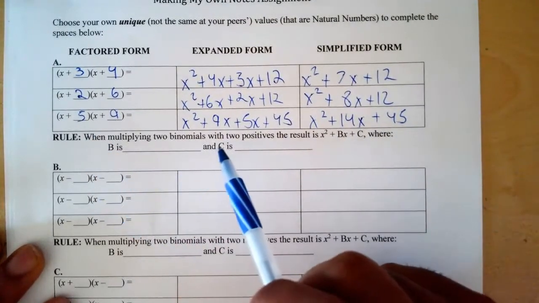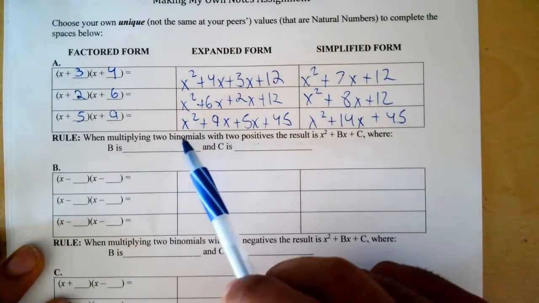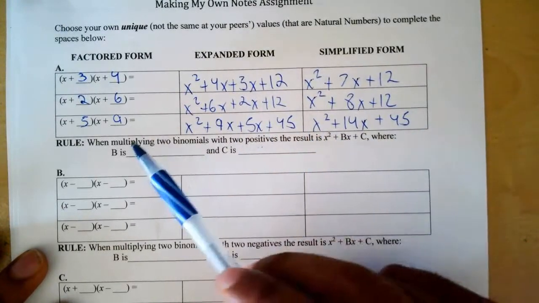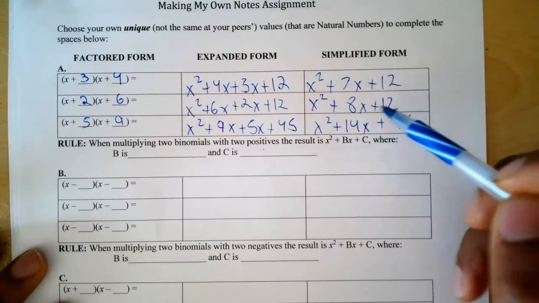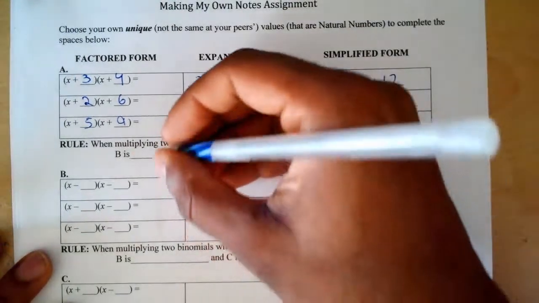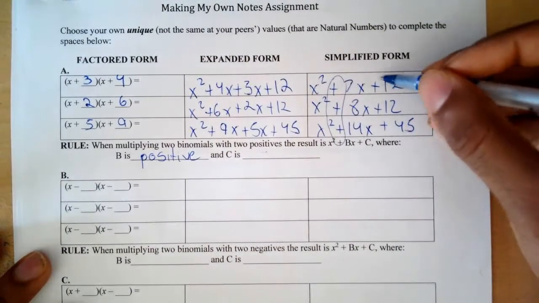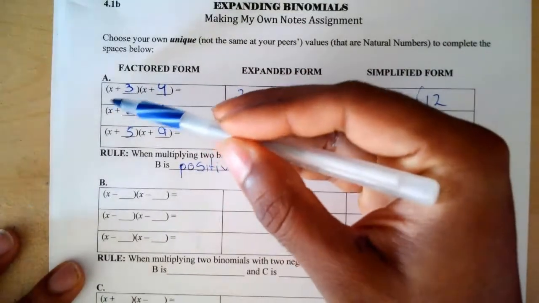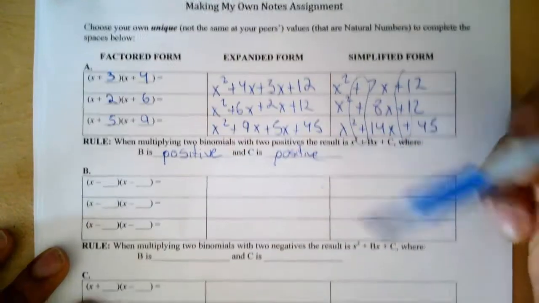So what kind of pattern do we see here? Rule: when multiplying two binomials with two positives, the result is x squared plus bx plus c. In this format, b is the middle term and c is the last term. You can see that b is positive, and c is also positive. So that's something to note: when both binomials are positive, the middle term will be positive and the last term will be positive.